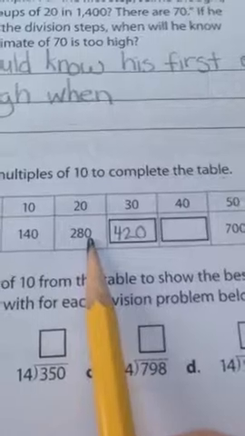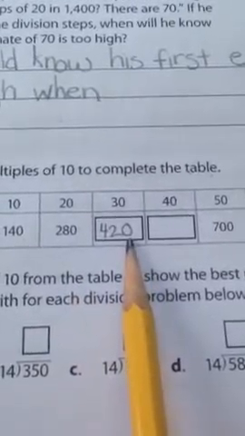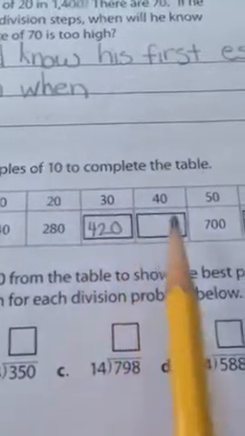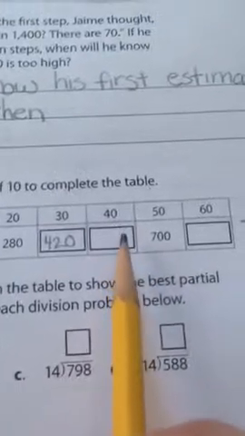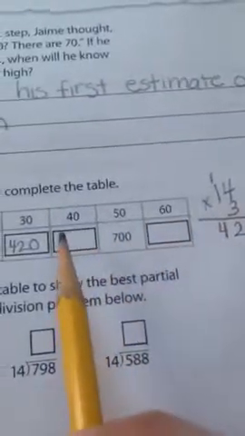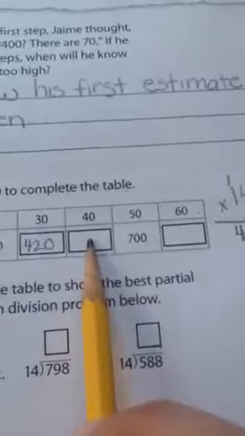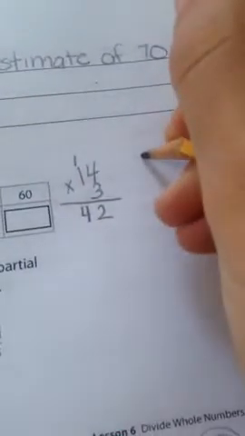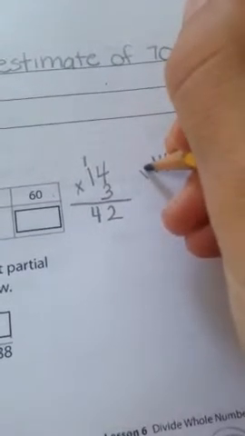And remember, I could check my work by saying 280 plus 140 is 420. Same thing here. I'm going to multiply 14 times 4, and then I'll add a 0. So here we go. 14 times 4.